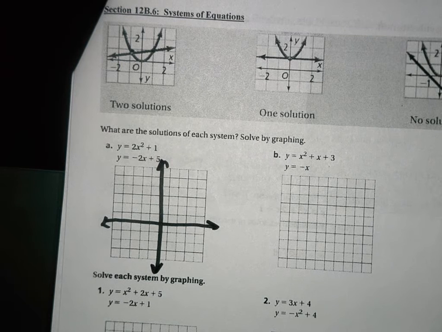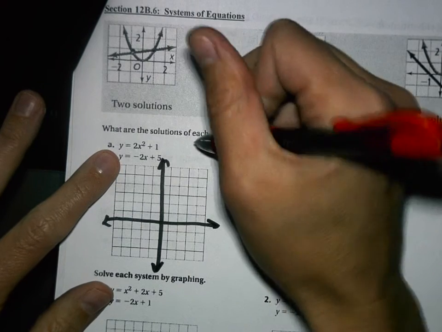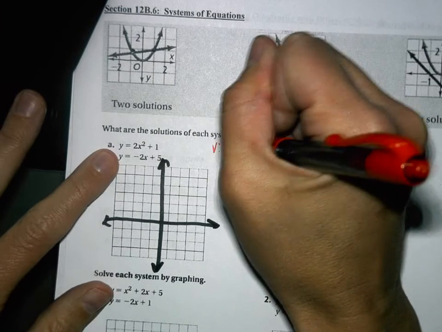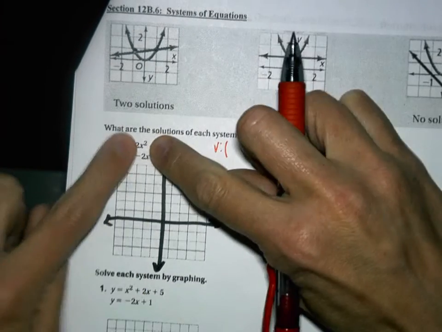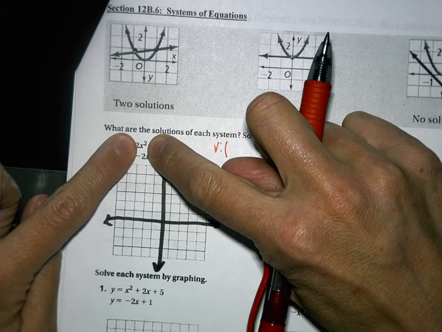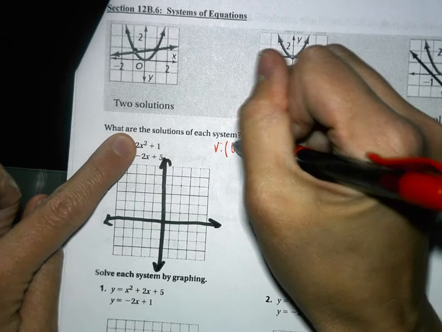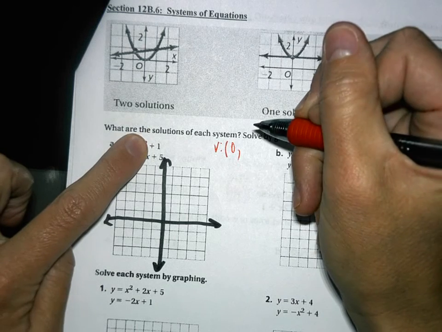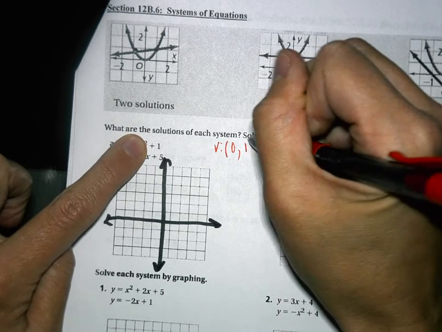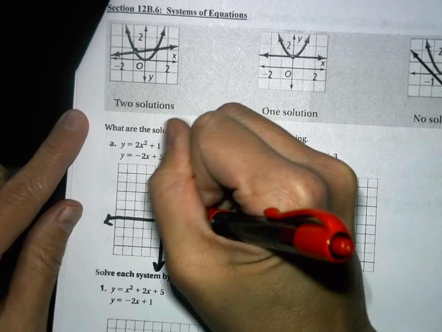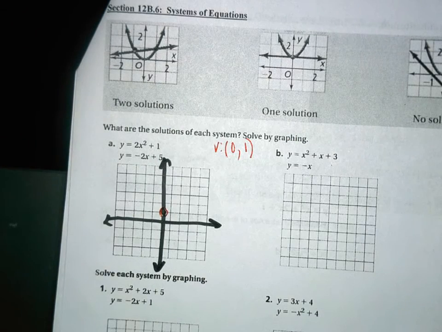You are partially correct. The vertex on this one, since there is nothing added or subtracted with the x squared, the x value of the vertex is 0, and the y value is the part at the end, which is 1. So 0, 1 is my vertex.